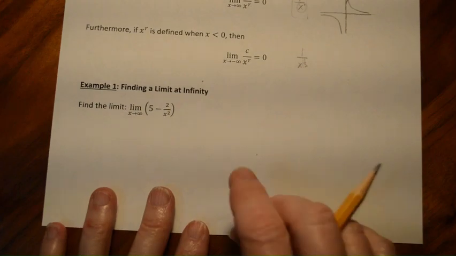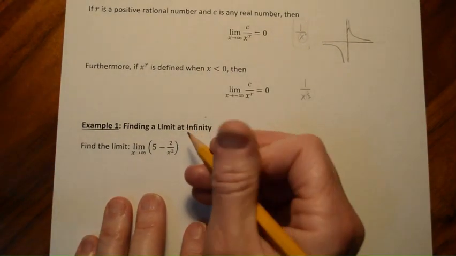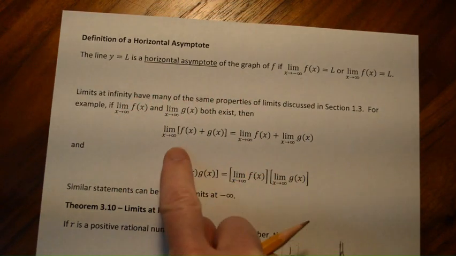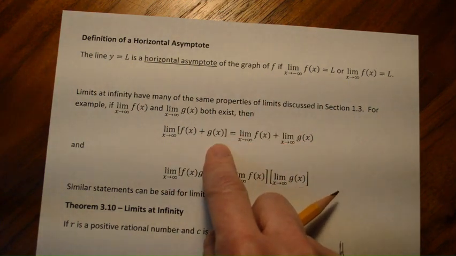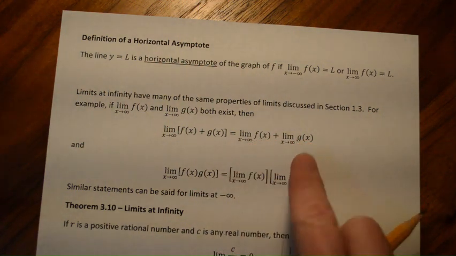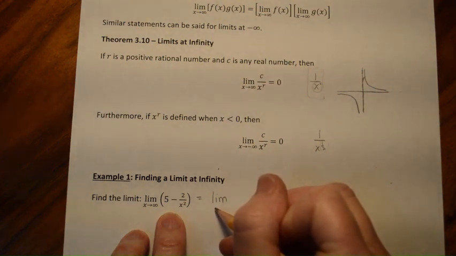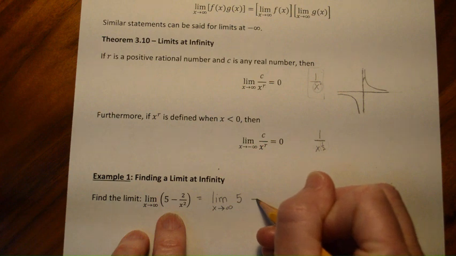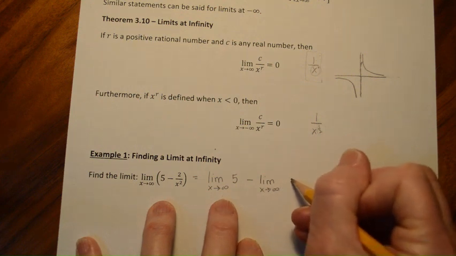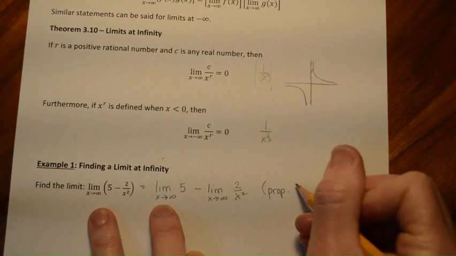Okay, so let's see how we can use that to find the limit of something that's not just plain like this. All right, so we're going to look at this function, and according to this up here, if I have a sum, and that could be a difference too, of two functions whose limits exist at infinity, then I can just break it apart into finding the limit of each piece. So I'm going to say that the limit of this difference is the same as finding the limit of each piece, but subtracting those limits. So this is the limit as x approaches infinity of 5 minus the limit as x approaches infinity of 2 over x squared. And this is just the properties of limits that we talked about up above.